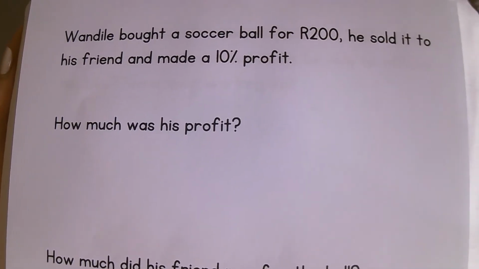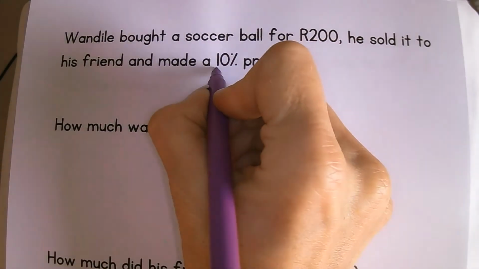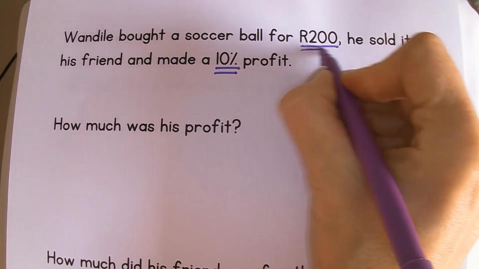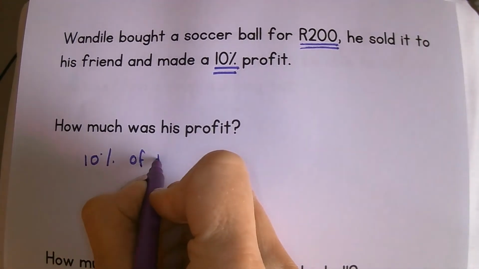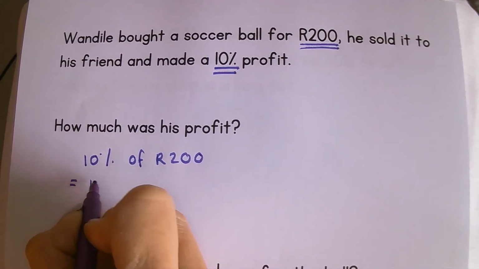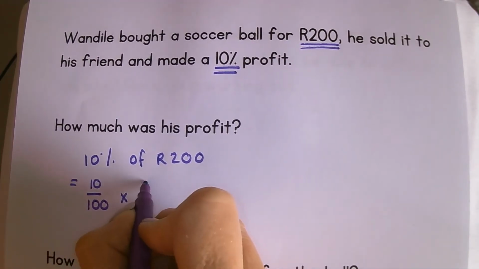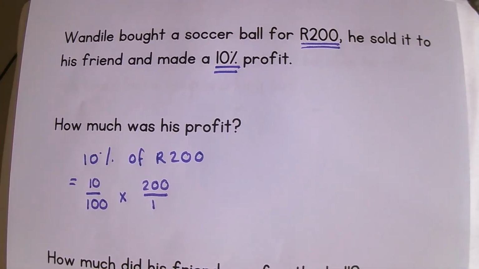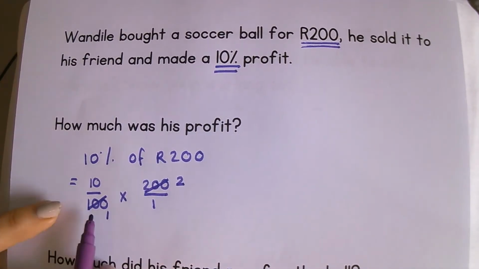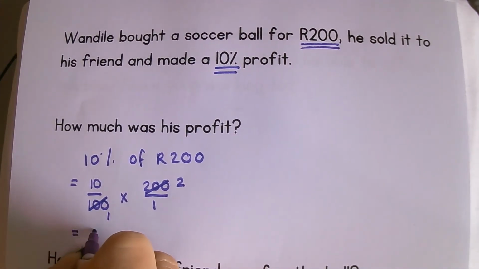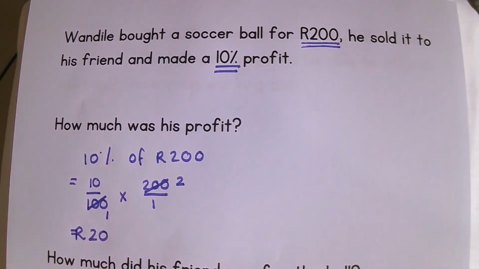So Wandile bought a soccer ball for 200 Rand. He sold it to his friend and made a 10% profit. How much was his profit? So we know he made 10% profit and we know he bought the ball for 200 Rand. So if we want to work out what the profit is, it's going to be 10% of 200 Rand. We're going to work it out by making this a fraction, 10 over 100 times 200 over 1. This is a nice and easy sum. Okay, 100 goes into 100 once, 100 goes into 200 twice. We're going to times top with top, bottom with bottom, and you're going to notice we get a 20 Rand profit. So he makes 20 Rand on this ball.